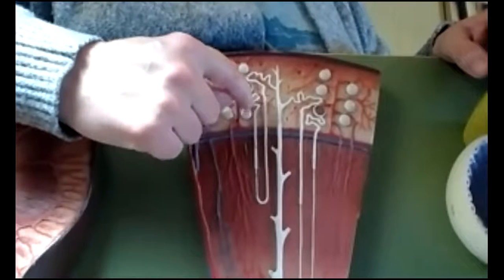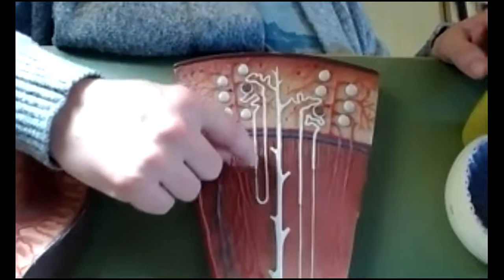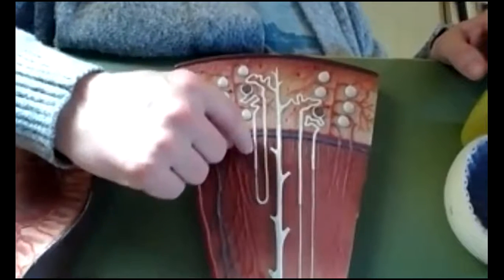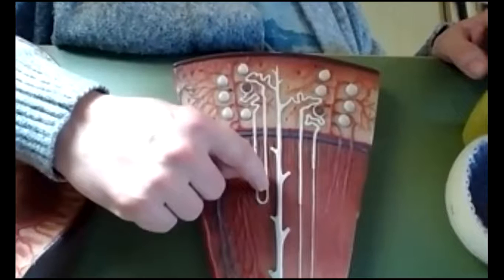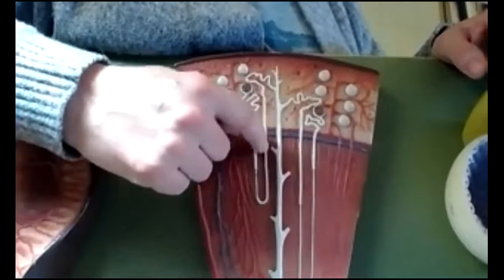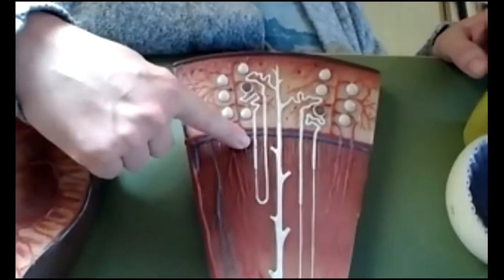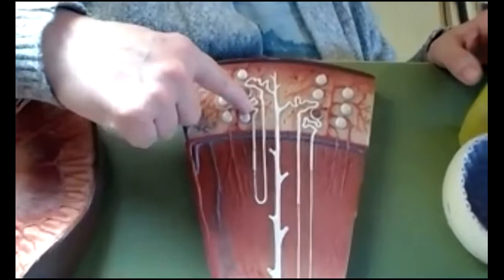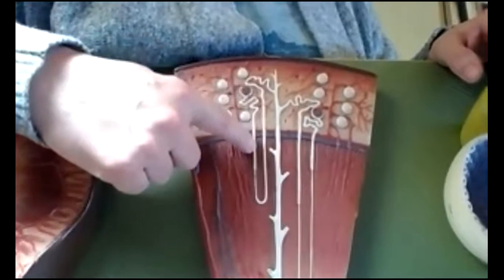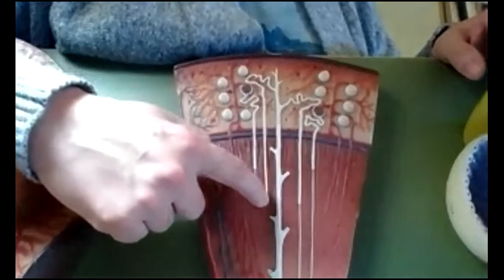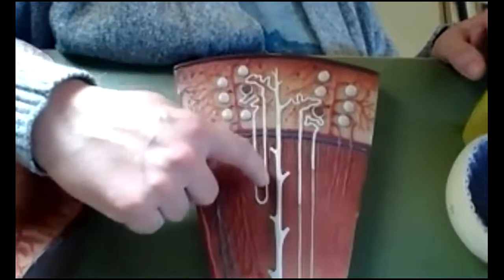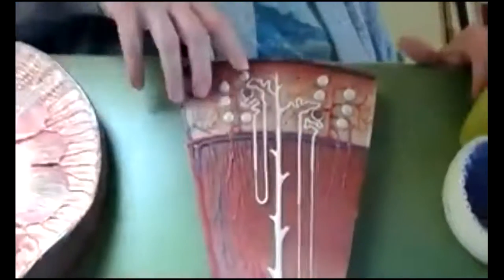Going down from the renal corpuscle is called your descending limb. And this is your ascending limb, like a limb of a tree, okay? The descending limb comes off of the proximal convoluted tubule. You go around the loop and you start going back up. So this is the ascending limb, okay?